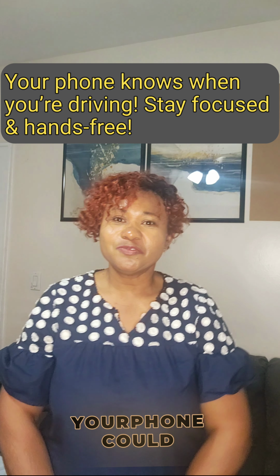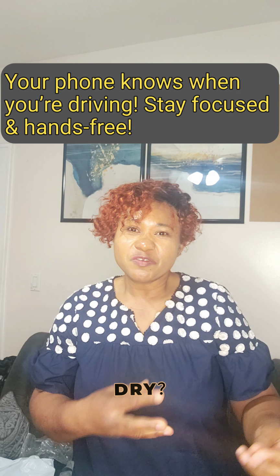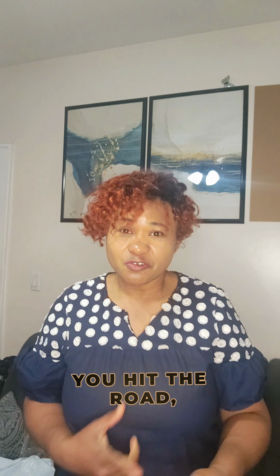Ever wish your phone could automatically switch to driving mode the moment you hit the road? No distractions, just a smooth ride.